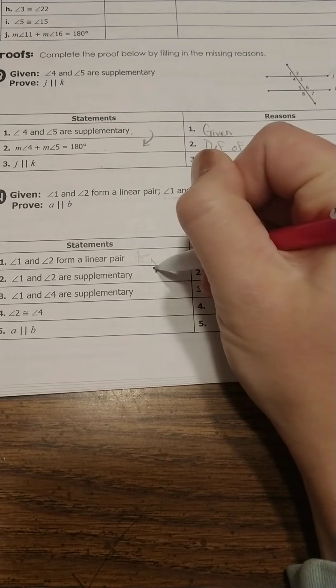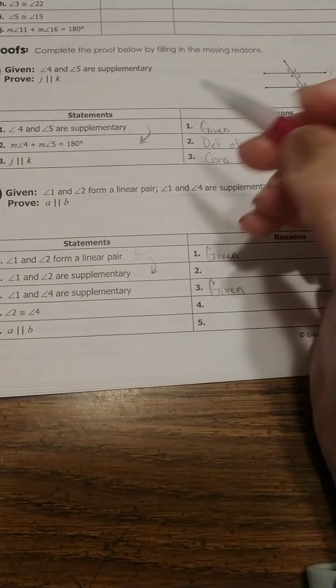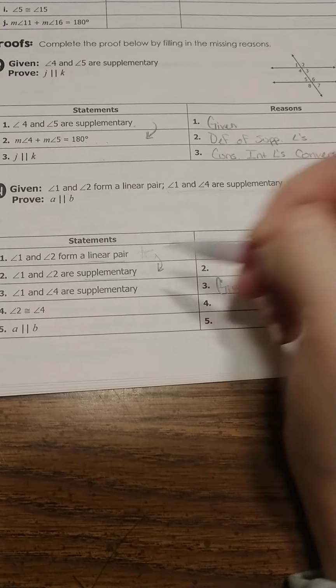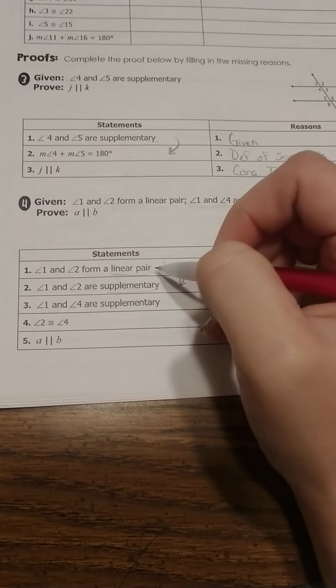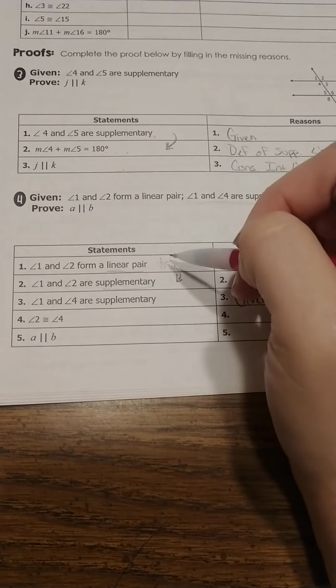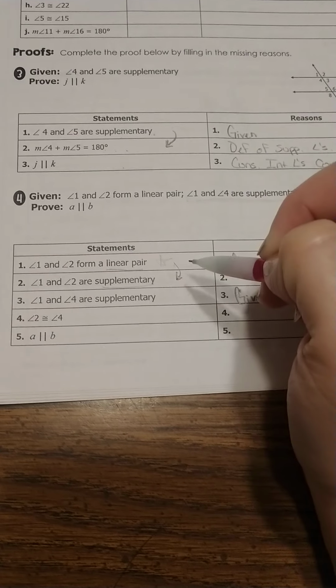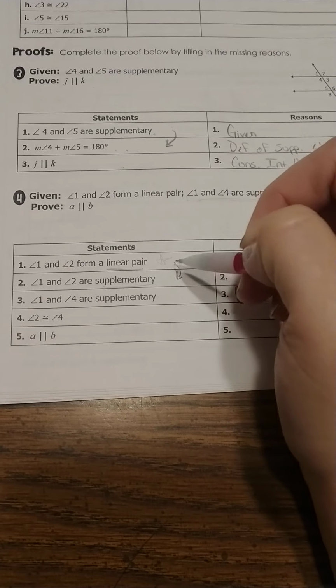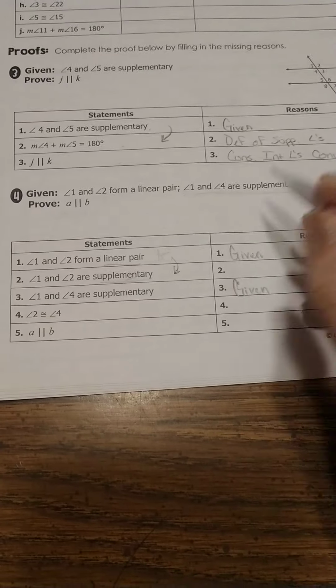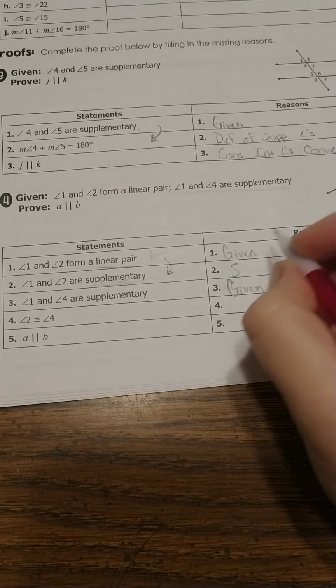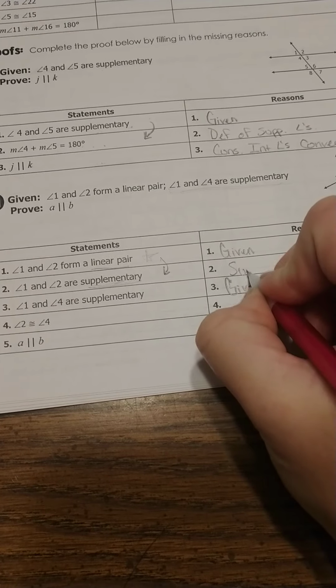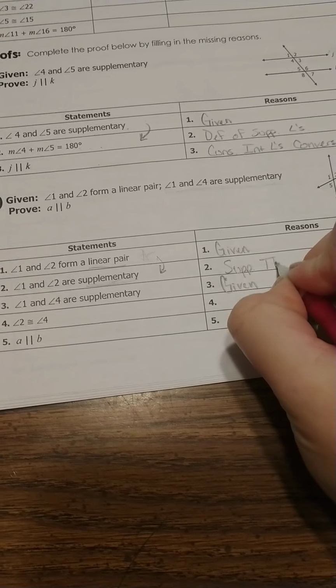Now, how did we go from 1 to 2? Well, your key words here: linear pair and supplementary. This is all words. If angle 1 and angle 2 form a linear pair, then angle 1 and angle 2 are supplementary. If it is all words, then you have a theorem keyword, supplement. If you've got the word supplementary, supplement, so this is your supplement theorem.